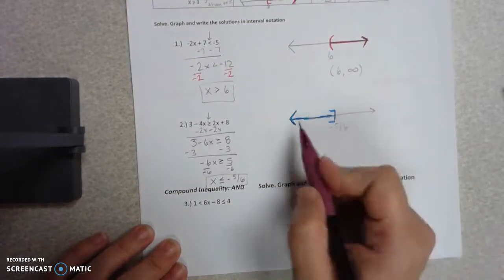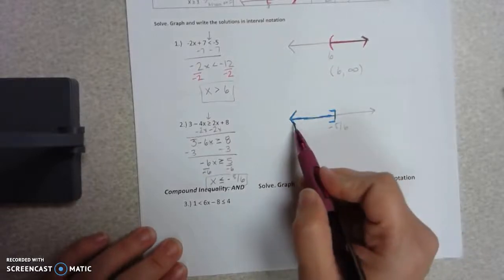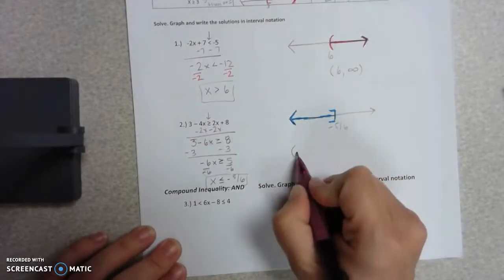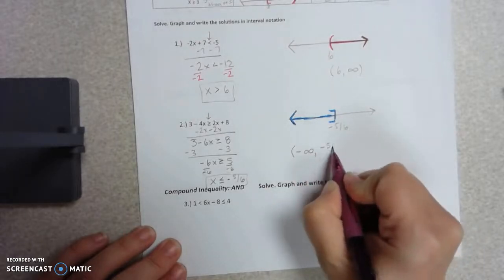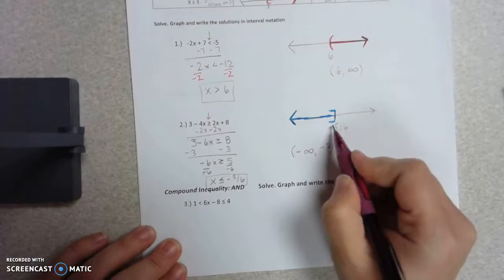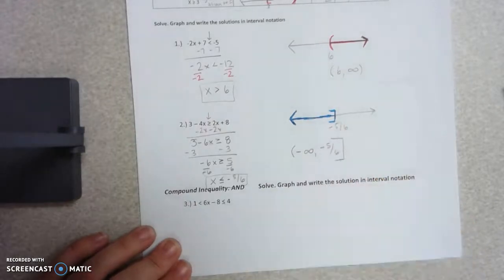Now, when I write my interval notation, I want it to match my graph. The thing shaded furthest to the left is negative infinity. And we're going to go up to negative 5 over 6. It has a bracket on it, so we're going to close that bracket.